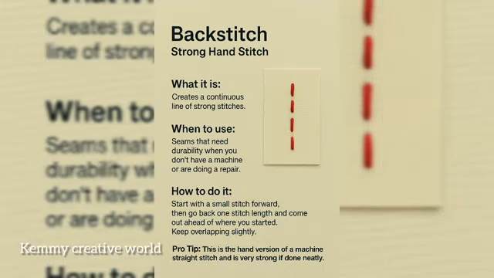The second type of hand stitch is backstitch, or strong hand stitch. What is it? It creates a continuous line of strong stitches. When to use backstitch? Seams that need durability, when you don't have a machine or are doing a repair. How to do a backstitch? Start with a small stitch forward, then go back one stitch length and come out ahead of where you started. Keep overlapping slightly. This is the hand version of a machine straight stitch and is very strong if done neatly.